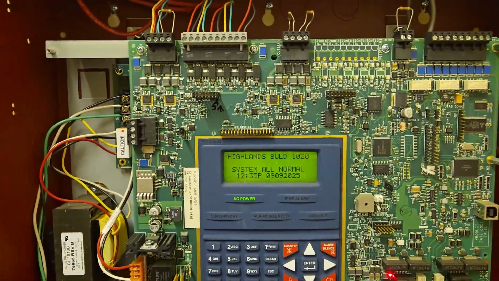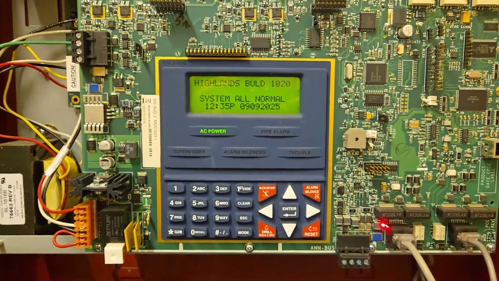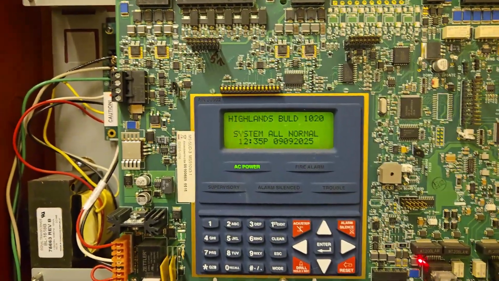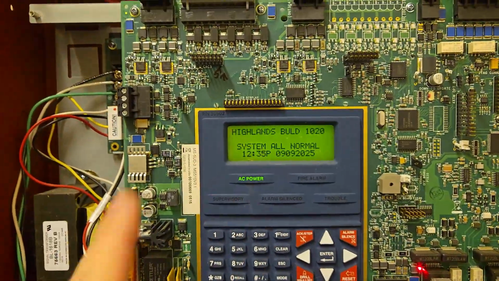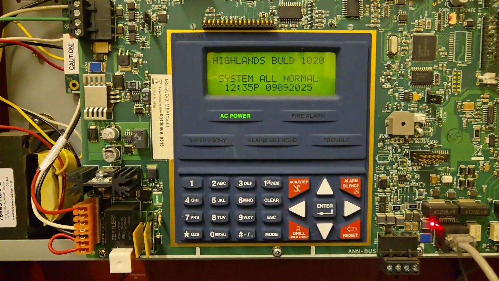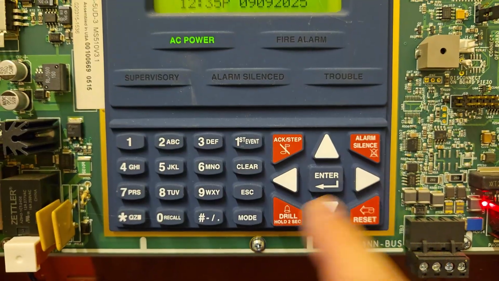So what I'm going to do is go through the programming. We're just going to disable one of the zones to show you that process. You could always disconnect the SLC if you want, but we're going to go through the zone. So right now we just have our normal screen here. We have all of our input buttons here, our main buttons here.